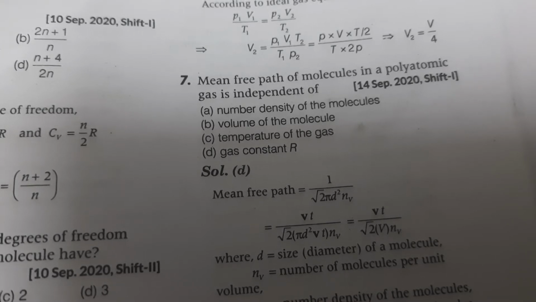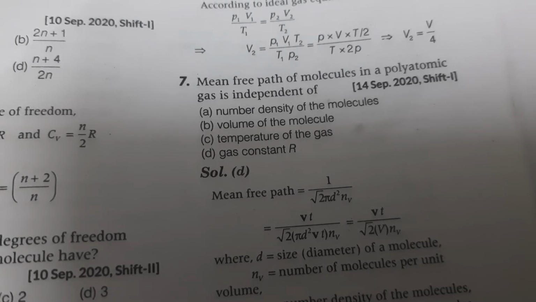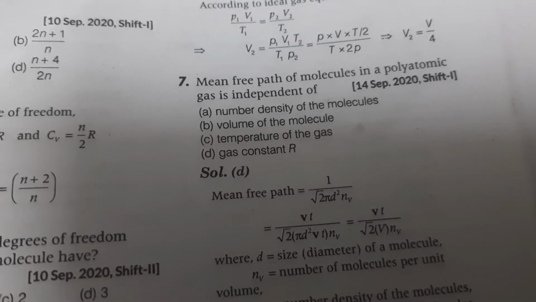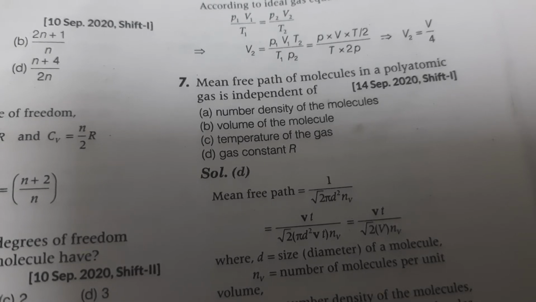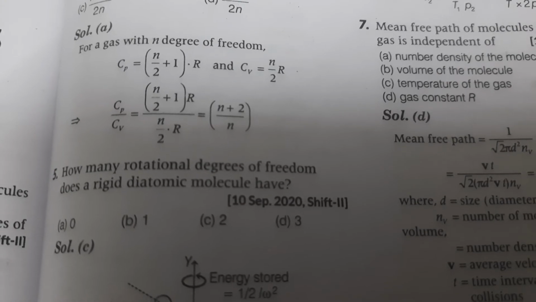So first option is what? Number density of the molecules, volume of the molecules, temperature of the gas, and gas constant. The first 3 it is depending on, but it does not depend on the universal gas constant. So the mean free path of molecules in a polyatomic gas is independent of, means not depending on, gas constant. So the fourth option is right. Then we can go through the 8th question.